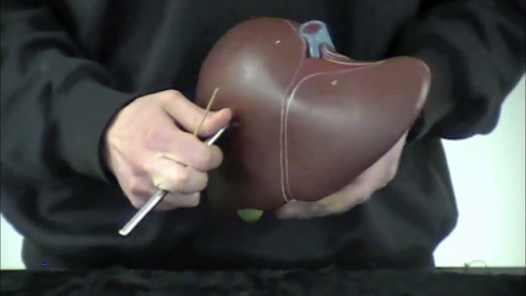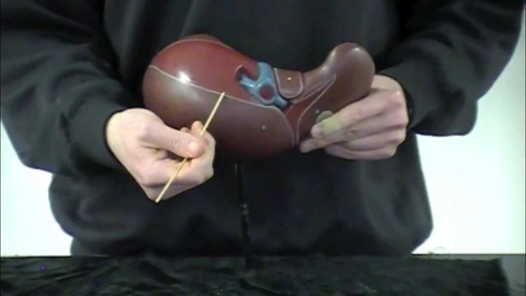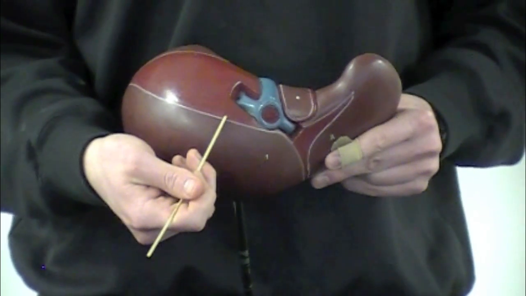Then the last ligament that you need to know is this one on the top. It's known as the coronary ligament.